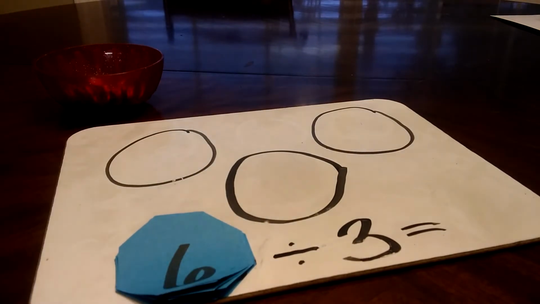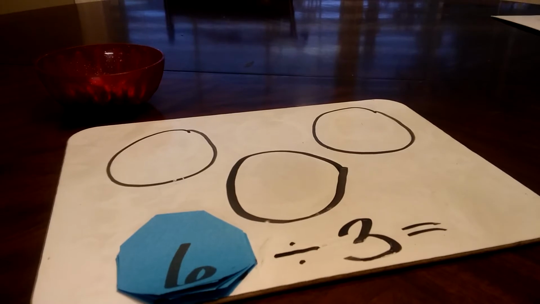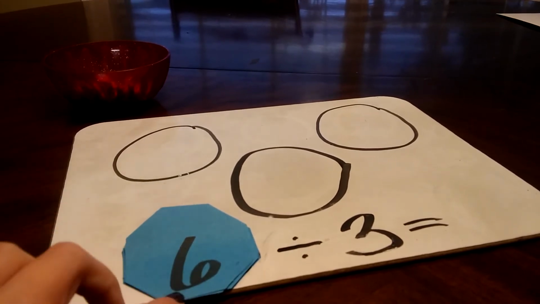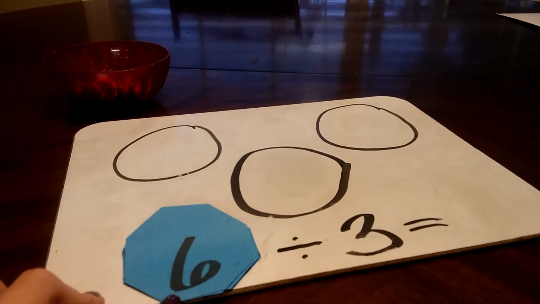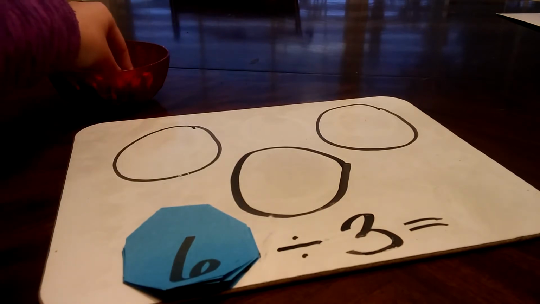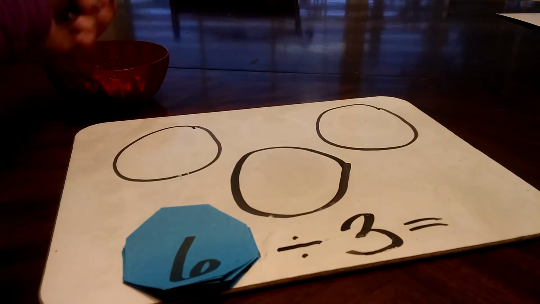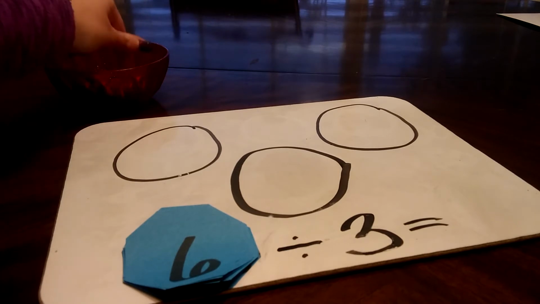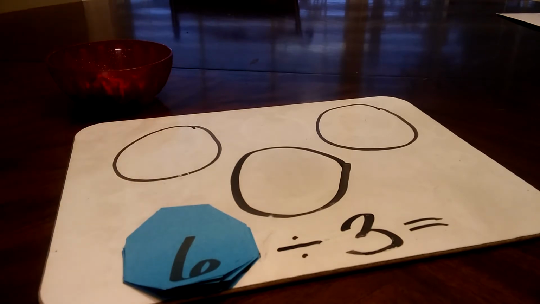Next we have 6. Oops, I think I bumped it. 6 divided by 3. So we're going to get 6 M&Ms. 3, 4, 5, I can't get them. 6. Now, we're going to divide them into 3 equal groups, one at a time, until we run out.